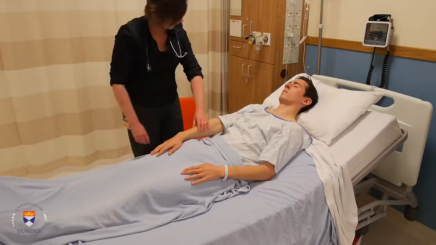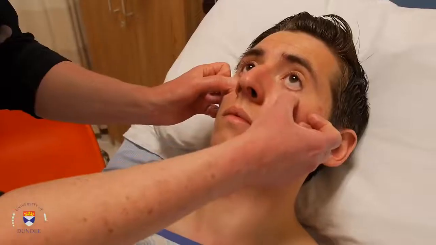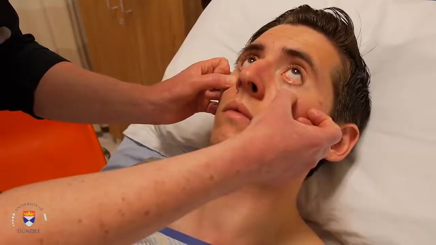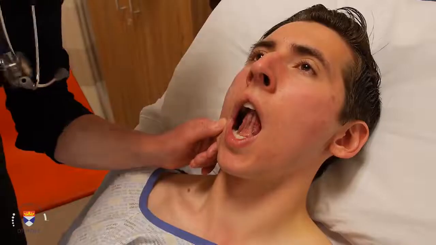Inspect the face, looking for anemia and jaundice in the eyes, as well as xanthelasma and arcus. Check inside the mouth for signs such as ulceration and furring of the tongue, and also note the quality of the dentition.